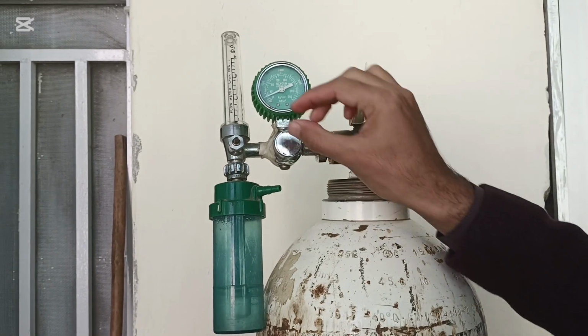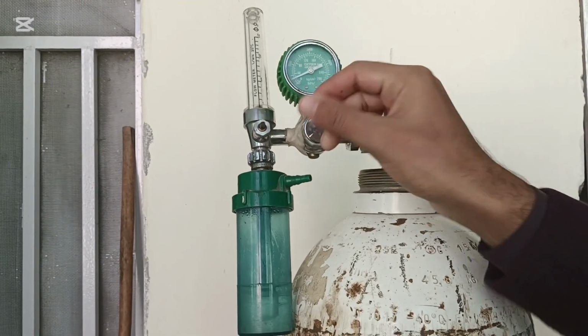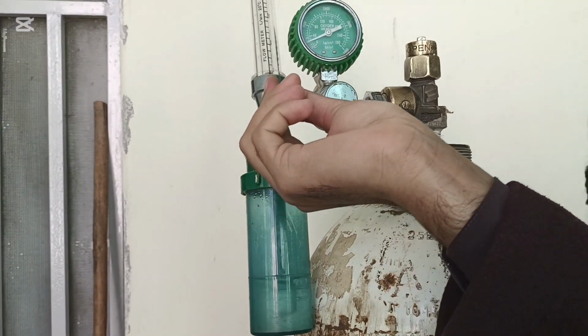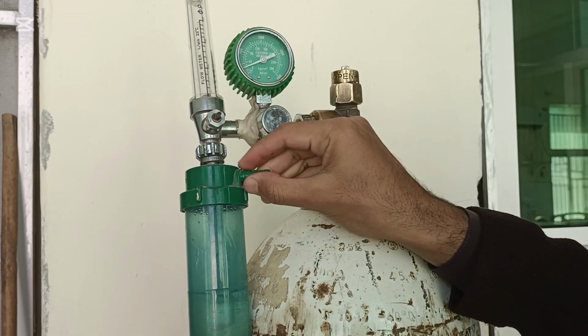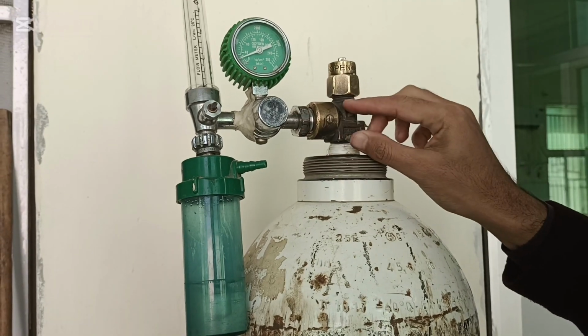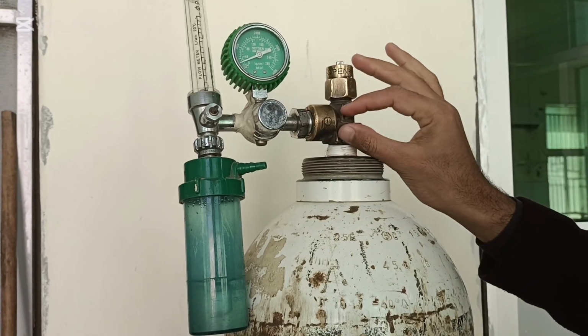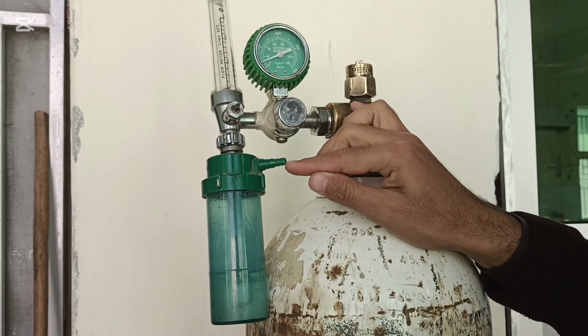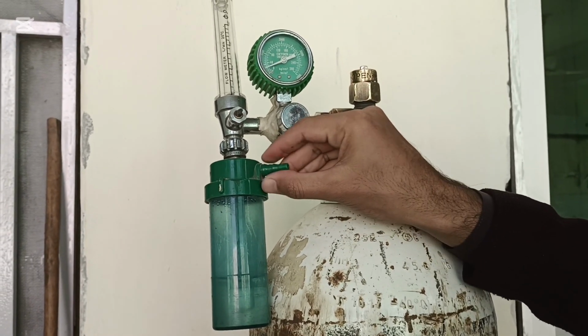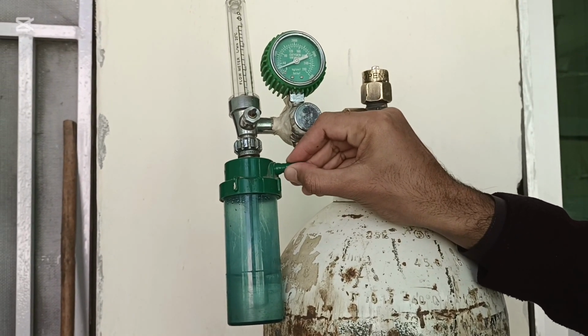As you all know, there is a button you can see over here. This is called a control valve, and this is the inlet through which the oxygen flows from the cylinder into the oxygen regulator, and this is the outlet. You have to insert the face mask tube into this outlet.